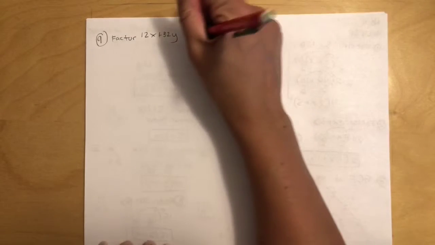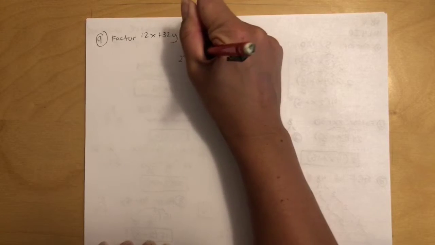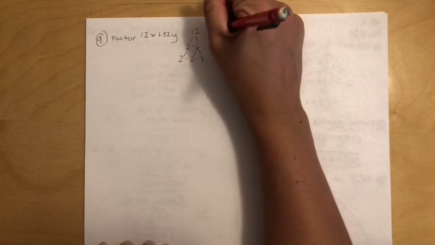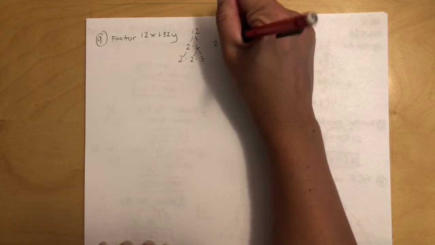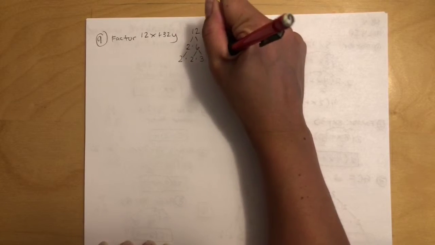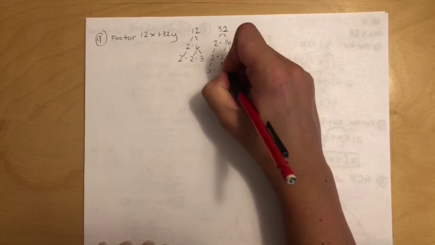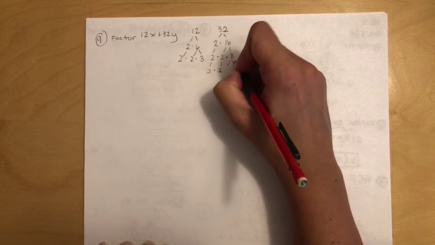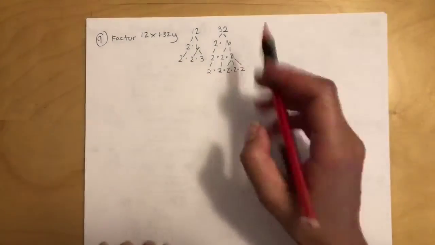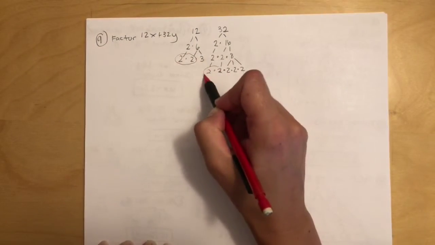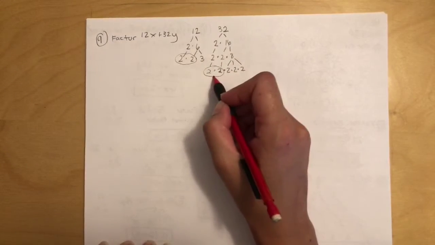So I'm going to do the full factor trees. 12 is 2 times 6, 2 times 2 times 3. 32 is 2 times 16, 2 times 2 times 8, and 8 I already know is 2 cubed. Okay, so I've got 2 2's here, so I'll pull out 2 2's from here. So that's 4. I'm going to pull out 4.